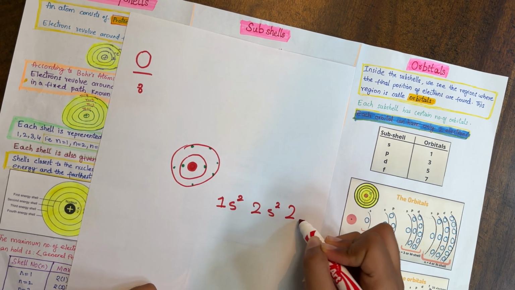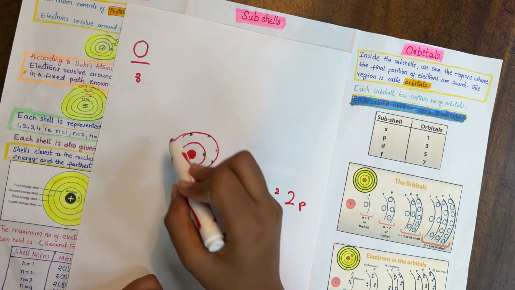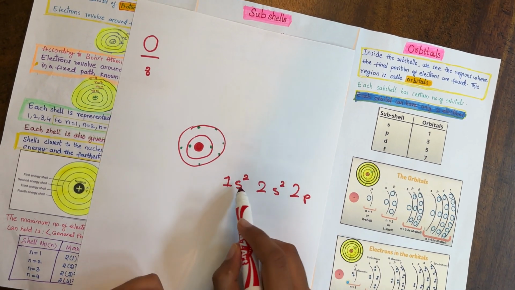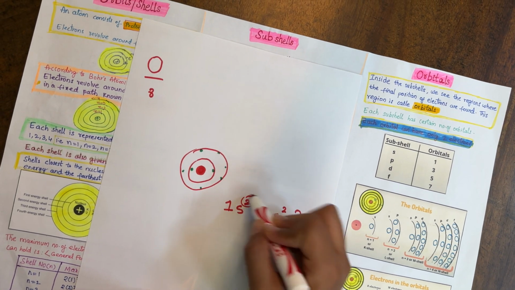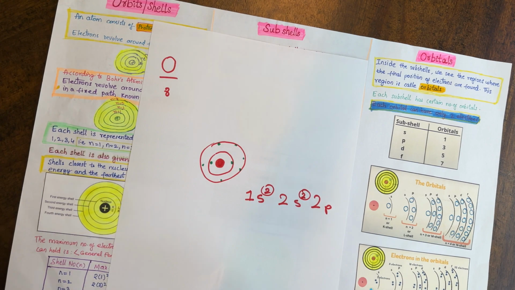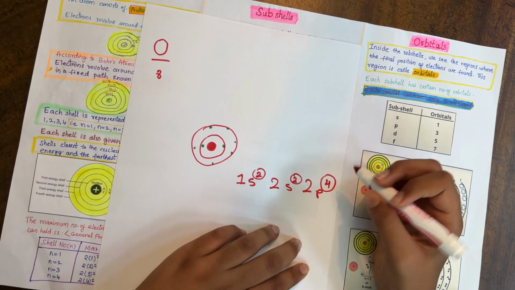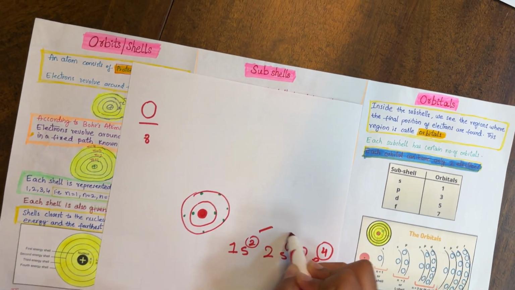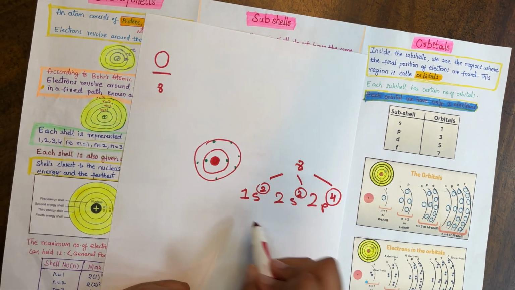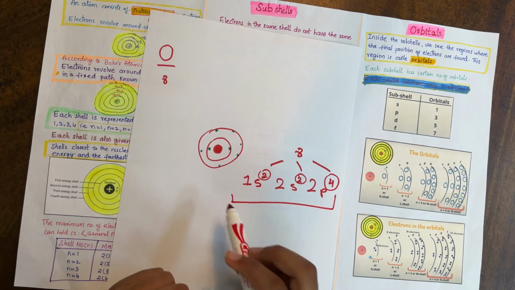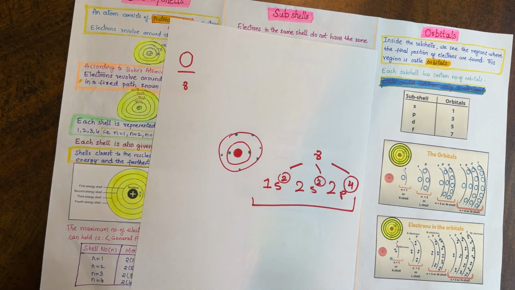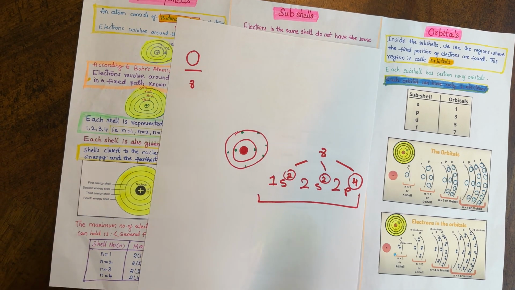But then of course there's 2p, meaning it's located on the second shell, on the p subshell. Look, 2 plus 2 is 4, so 8 minus 4 means there's 4 remaining. So we put 4 here. 2 plus 2 plus 4 gives you 8, hence we get the atomic number 8. This is how you would write it based on its electron configuration, on its subshells, shells and orbitals.